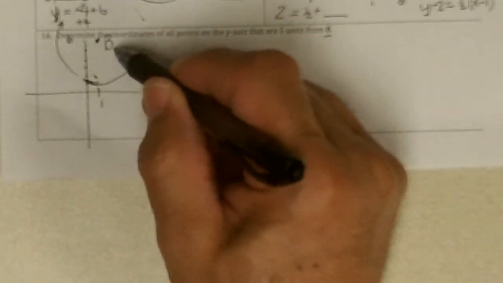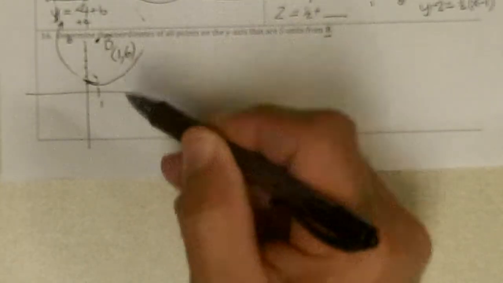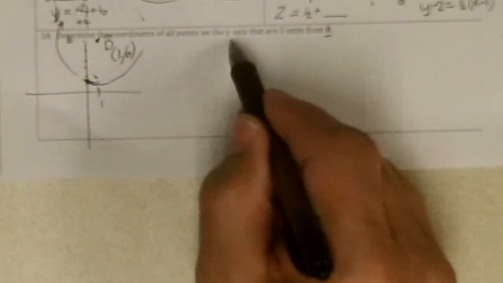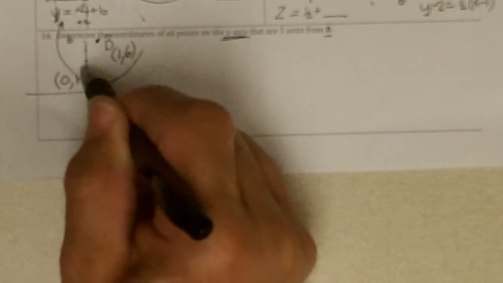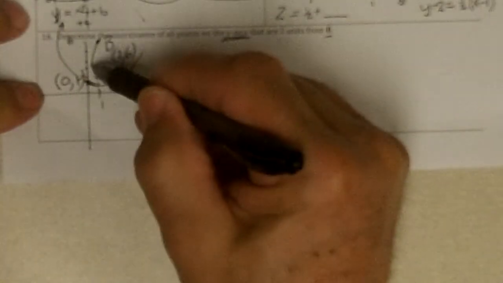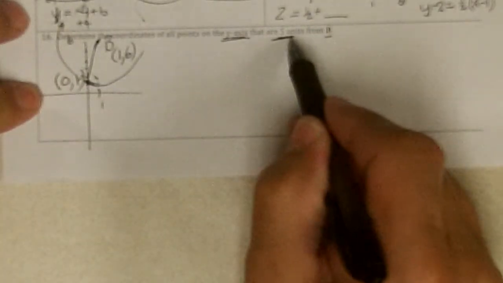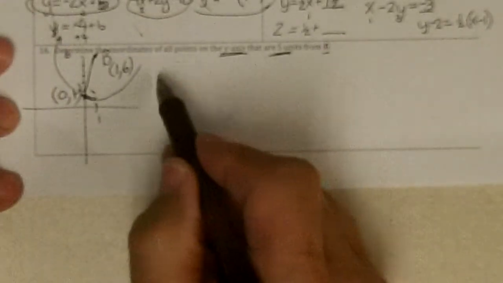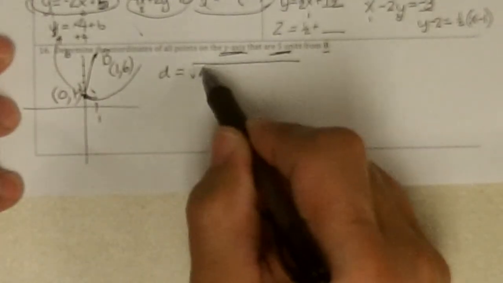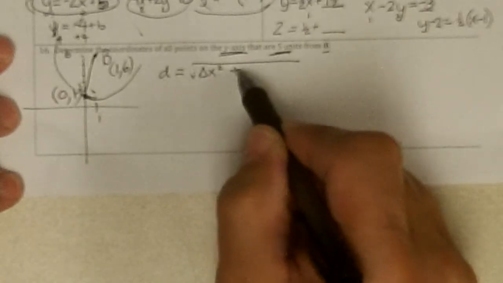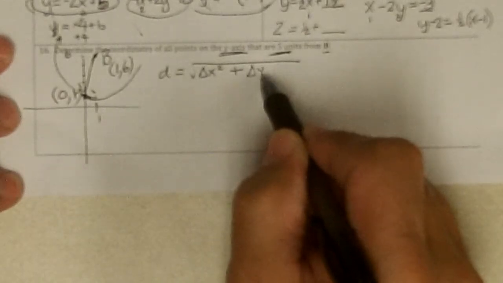B had the coordinates of 1, 6, and if we're on the y-axis like it said, the x-coordinate is 0, and it's up or down some number we'll call y. And the distance between these two had to be 5. So the distance formula says it's the square root of the change in x squared plus the change in y squared.